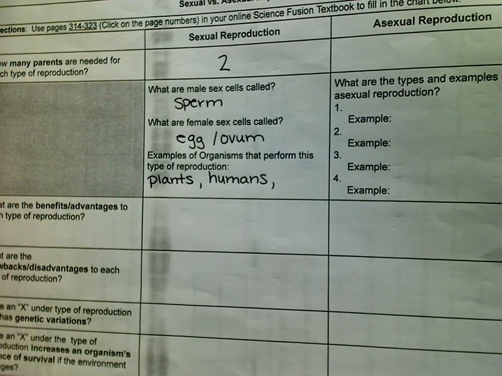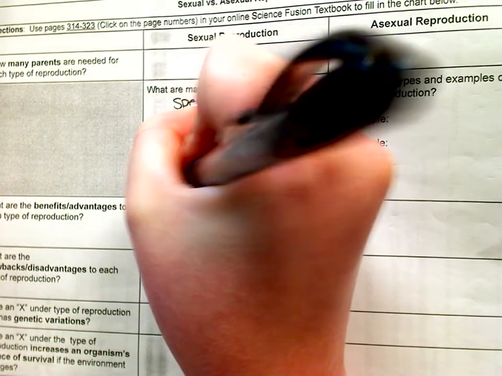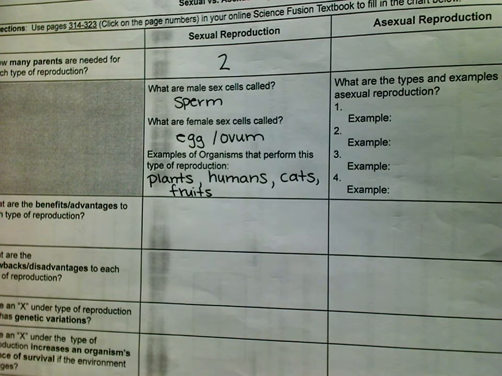Let's hear two more. Cats. Sure, cats and fruits. Fruits are a type of plant. Yeah, if you wanted to, they would fall into that category. Strawberries are fruit, last time I checked.